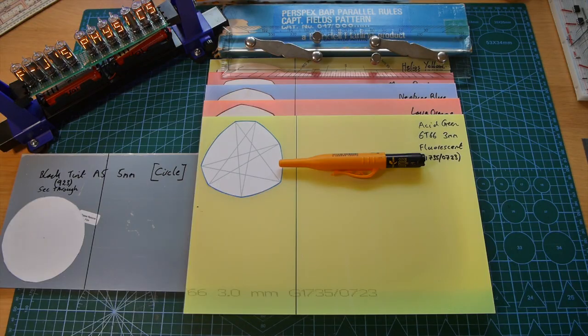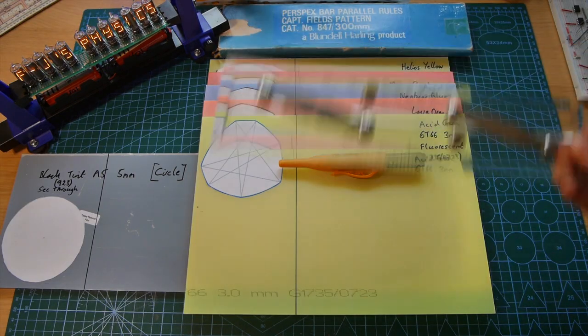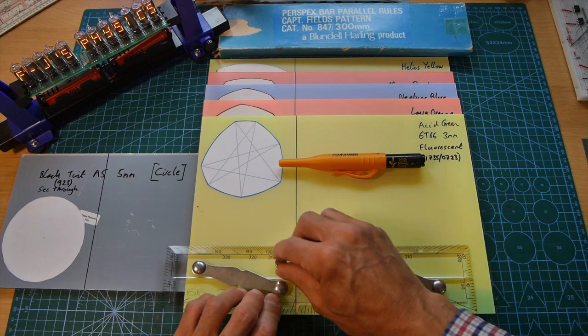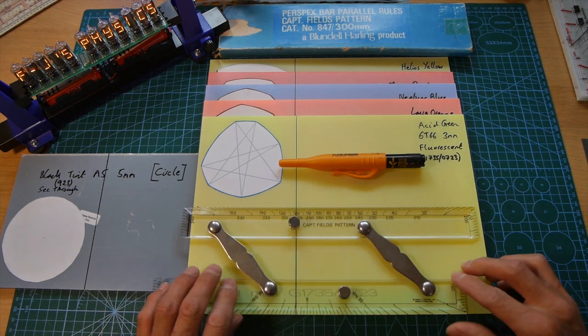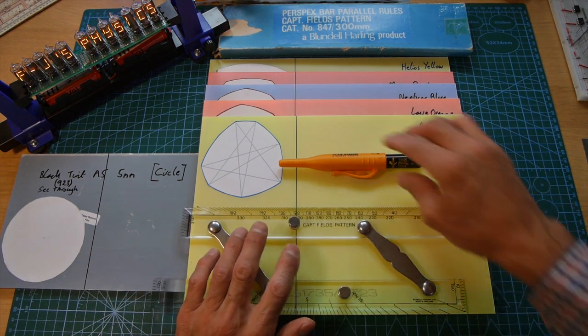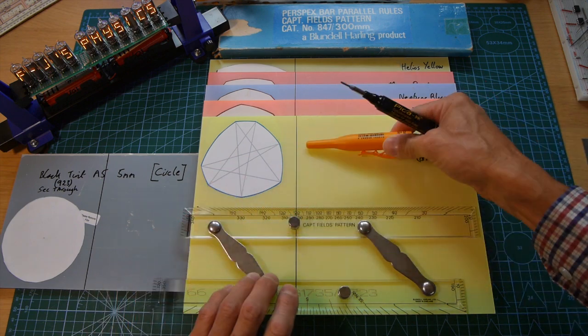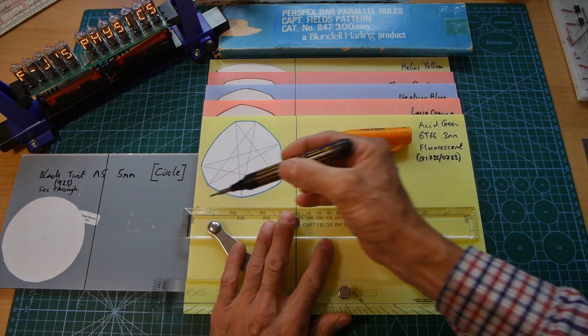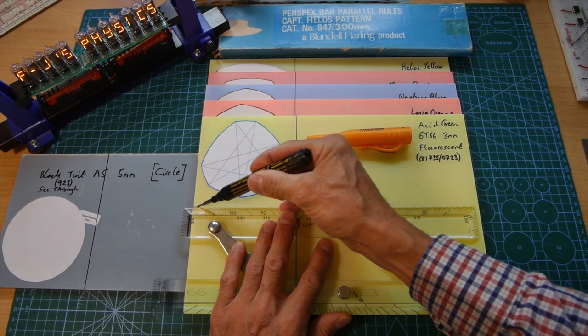By the way, if ever you find yourself wanting to draw parallel lines and be able to see through the ruler to what you're drawing underneath, I find using a mariner's parallel rule absolutely brilliant. And I also use these very fine long-tipped Pica pens, which I find brilliant for this sort of design work.